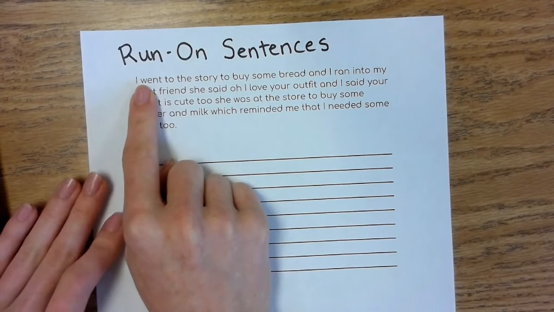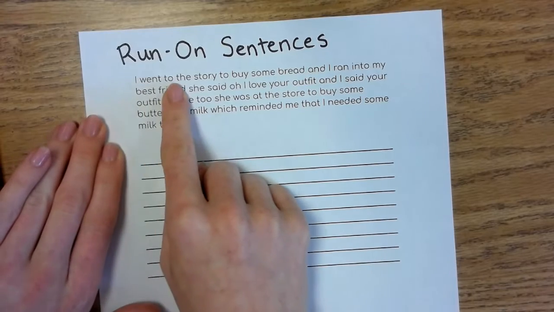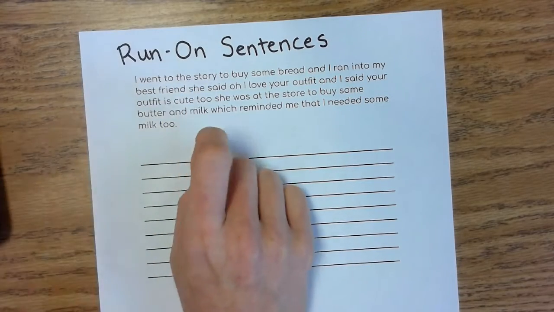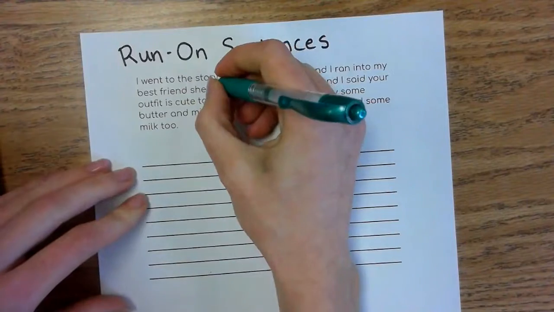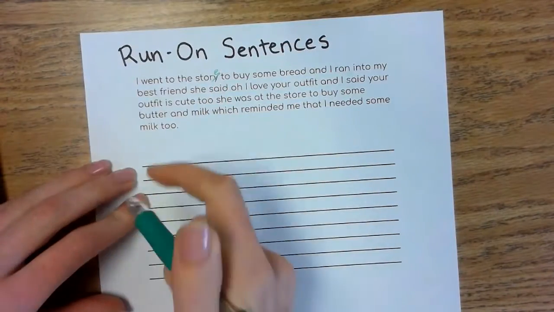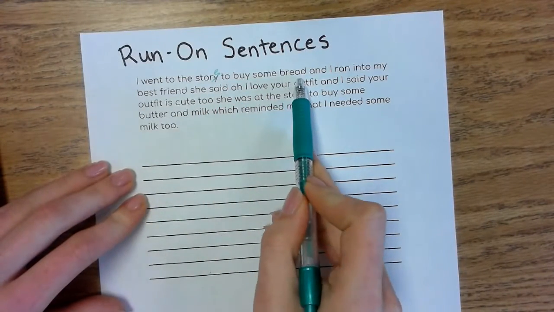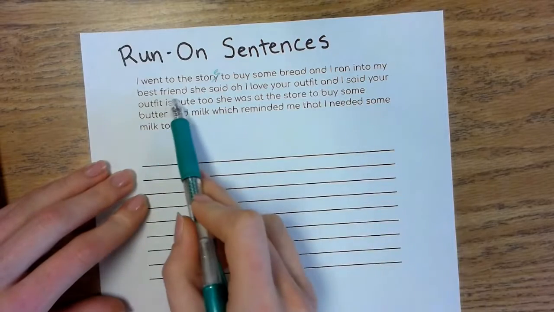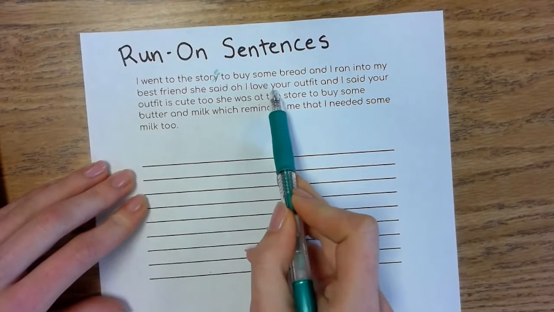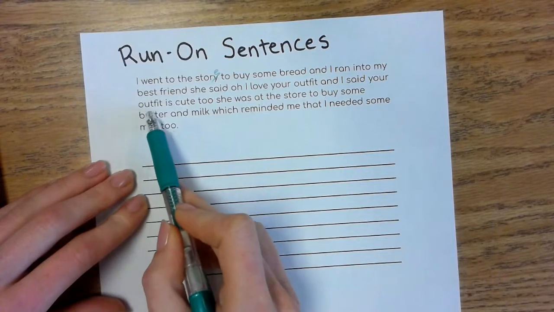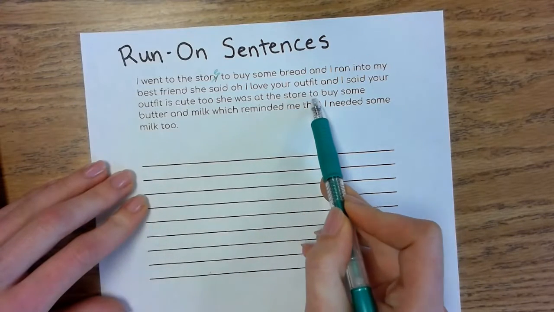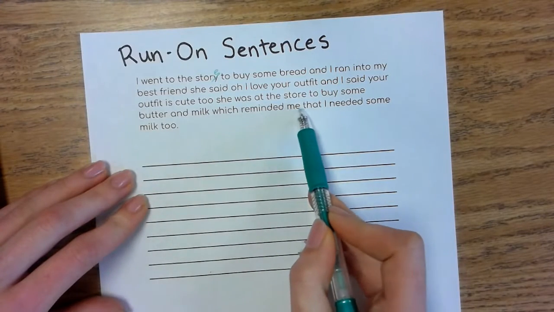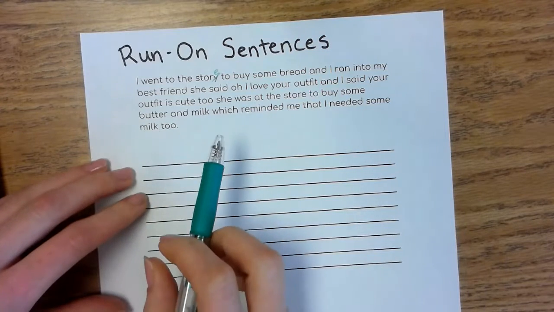So let's begin. I went to the story. Oh, I meant for that to say store. So we'll fix that to store. I went to the store to buy some bread, and I ran into my best friend. She said, "Oh, I love your outfit." And I said, "Your outfit is cute too." She was at the store to buy some bread and milk, which reminded me that I needed some milk too.